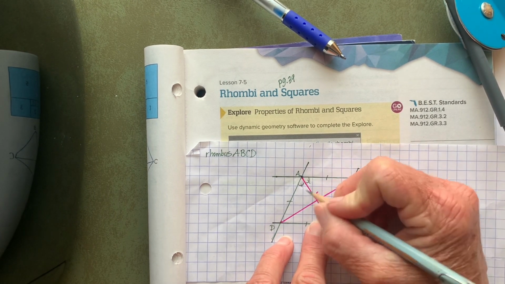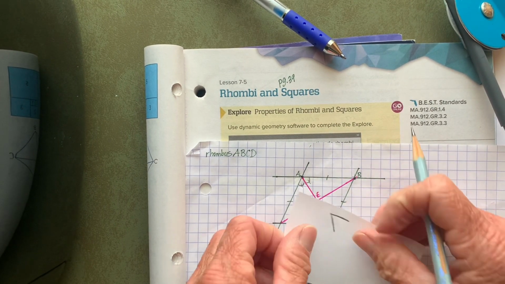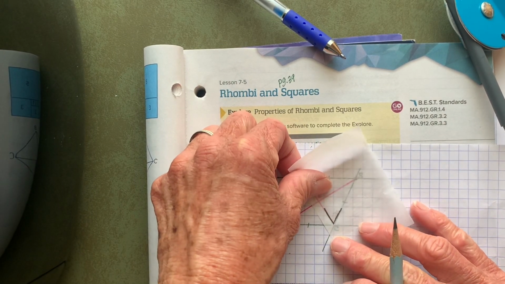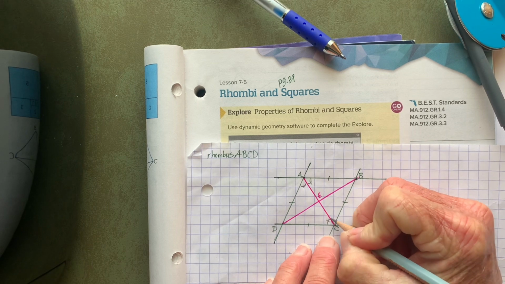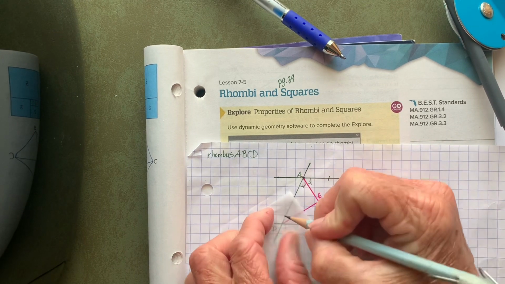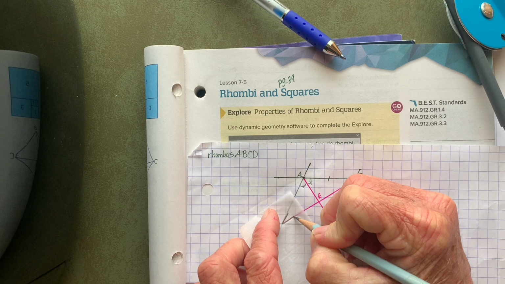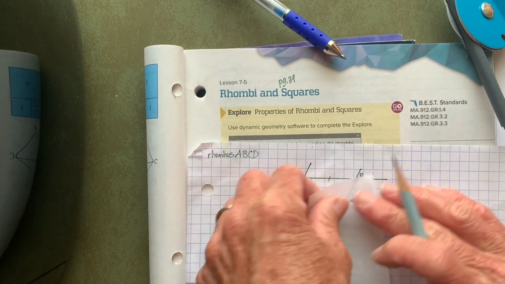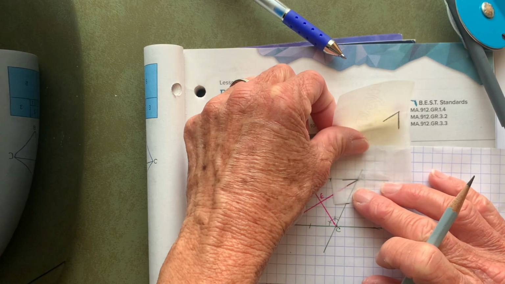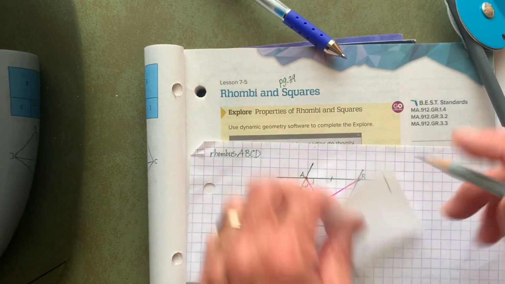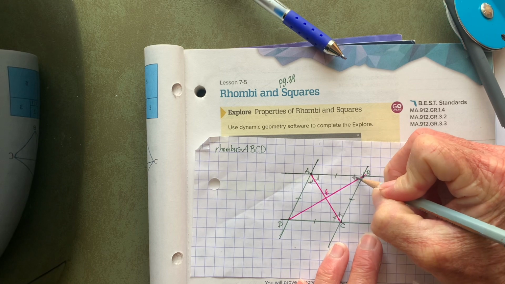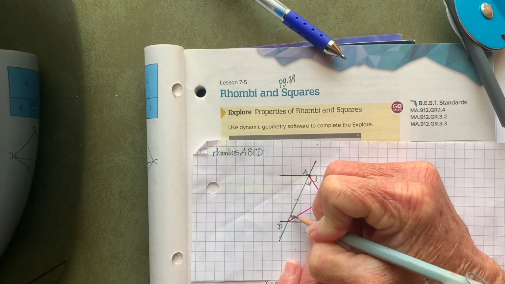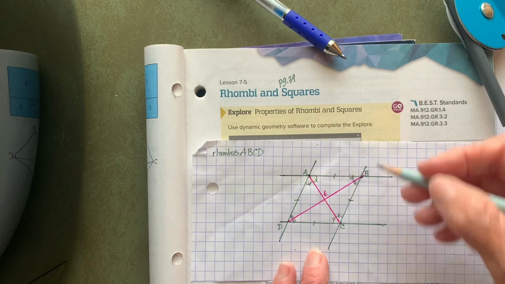We knew angle C was congruent to angle A to start with, and sure enough, it has been bisected by that diagonal as well. And let's just verify that the same thing is true for angles D and B. So there's one portion of D, there's the other, and when we come up to B, we can see that those are congruent as well. So these are congruent to one another. I'll mark them the same, something like that, okay?